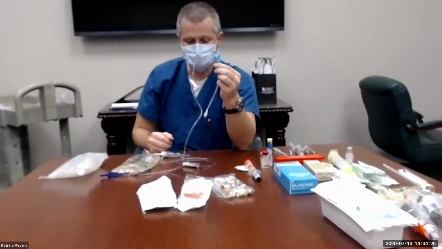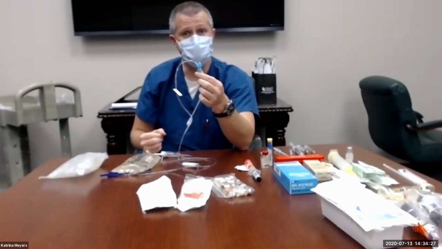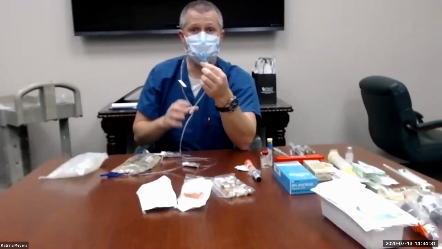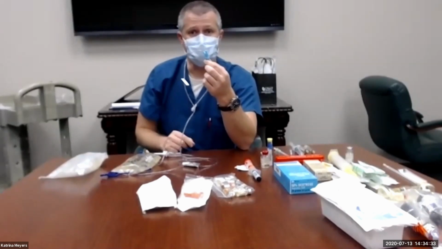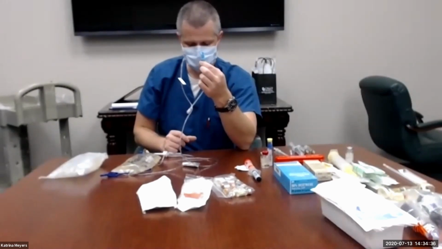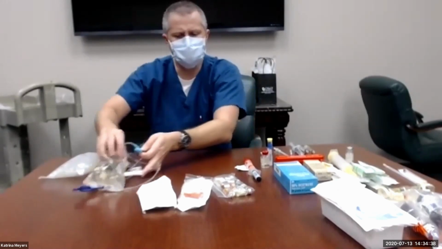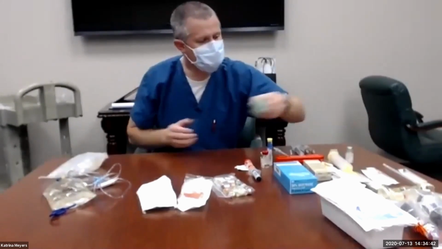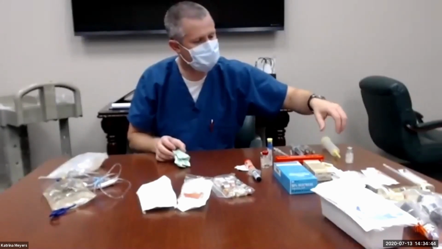Sometimes you do start multiple lines. So a lot of times if someone comes into the ER emergently needing a lot of fluid or a lot of medicine or a lot of things, we may start 2, 3, 4 different IVs in this patient. There are other ways of starting intravenous access, but usually we're going to use different types of IV catheters.